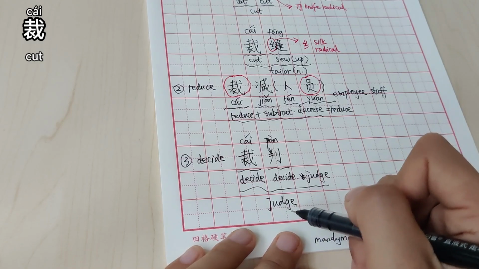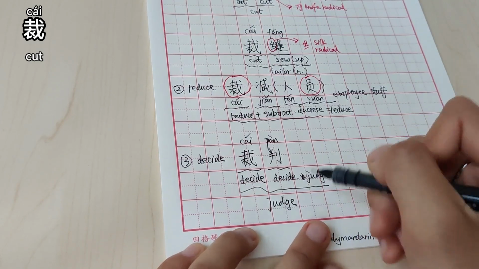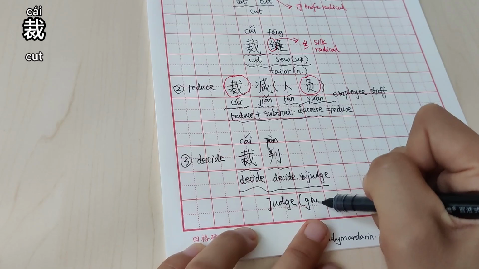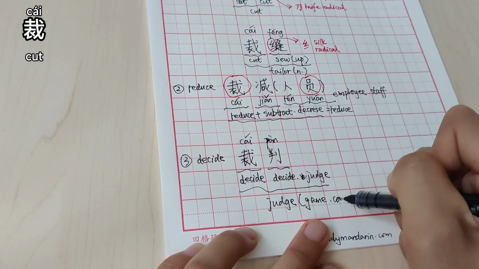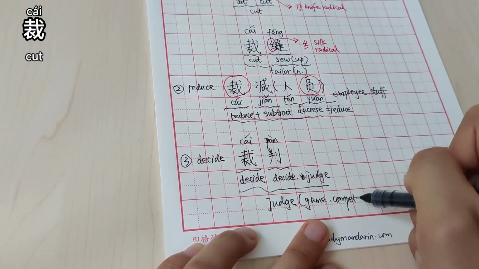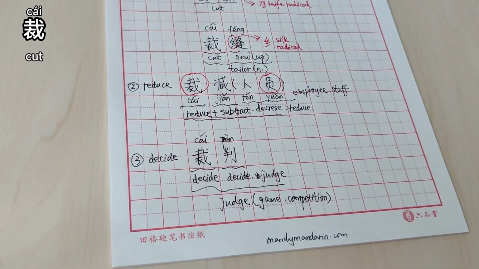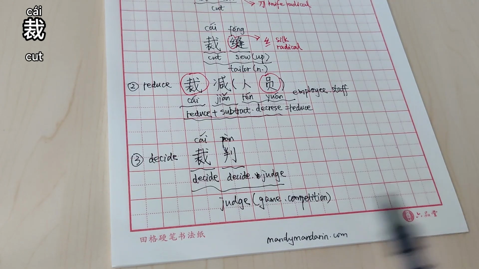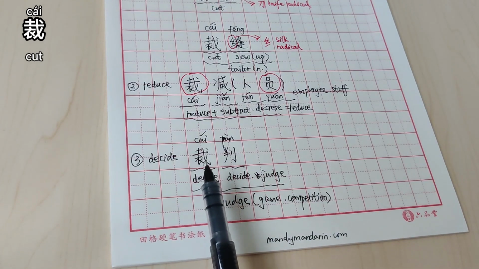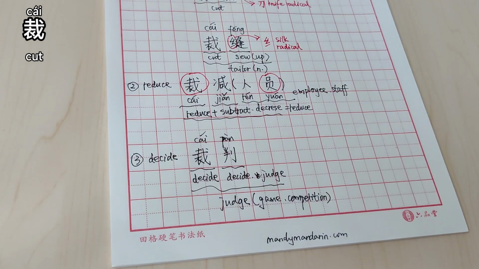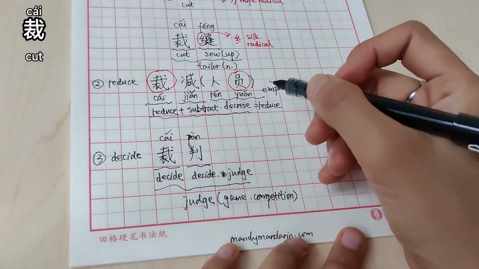But it's not the judge in the court. It's the judge in a game or a competition. Yeah, for example, in a football game, right? In a football game, there will be a judge, and that would be 裁判. Then how do you say the judge in the court? Well, that's another word. I will show you here.